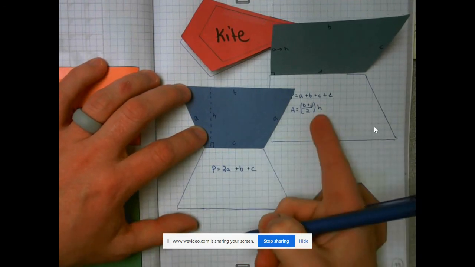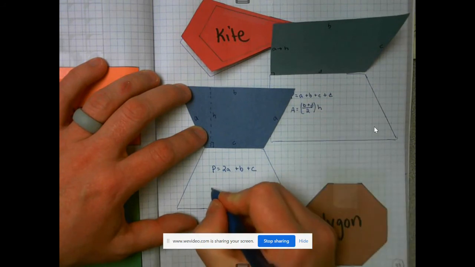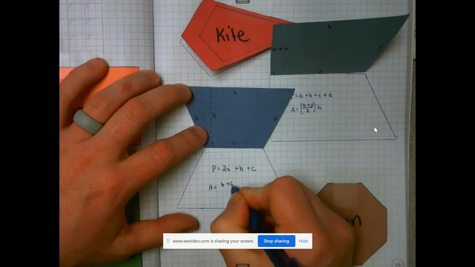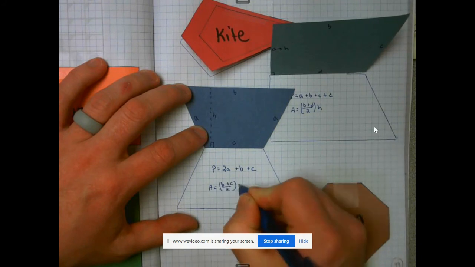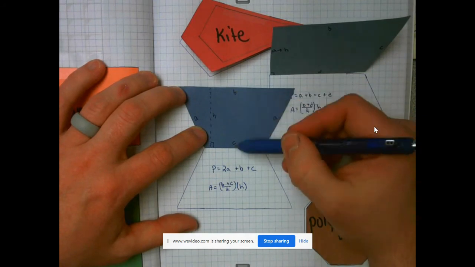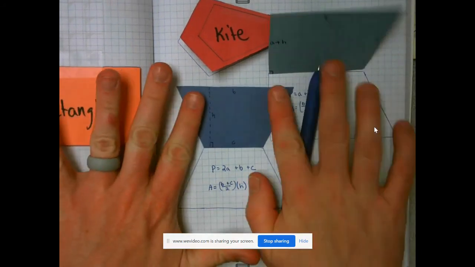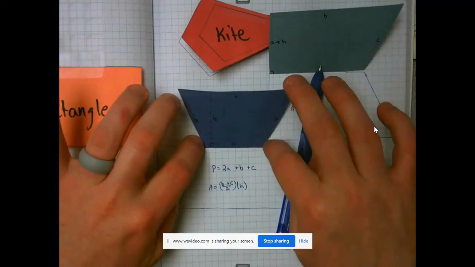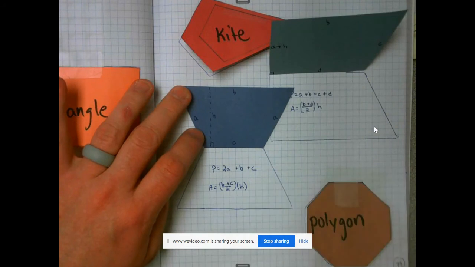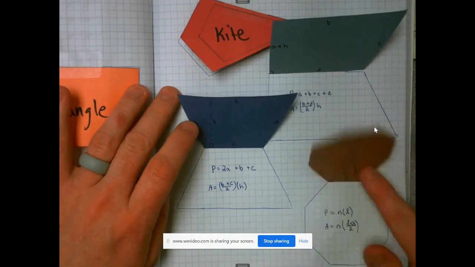Area is going to be similar to the trapezoid. So you have area equals B plus C over 2 times H. So you're going to, again, average these two bases, which cuts it down. Okay, it cuts this and moves it down here. And then you just have a rectangle. So you take it times the height. Okay, and we've already done the polygon.